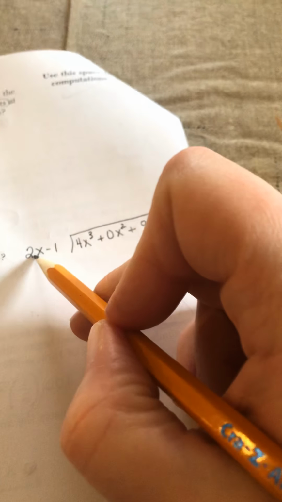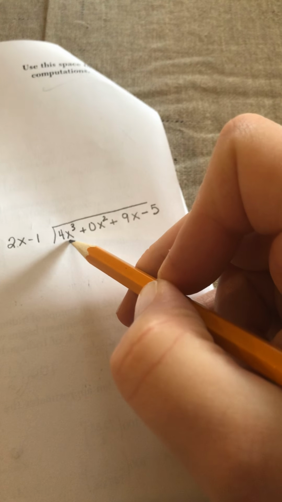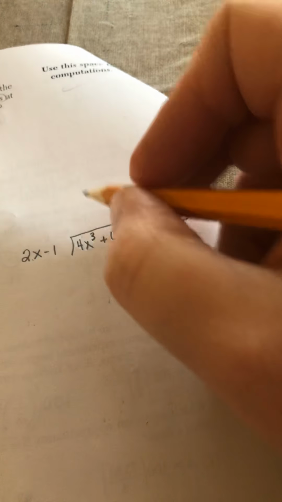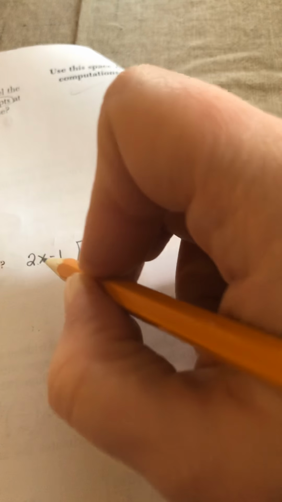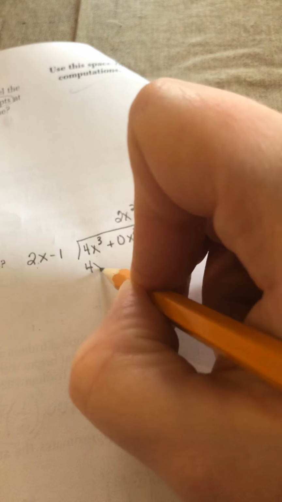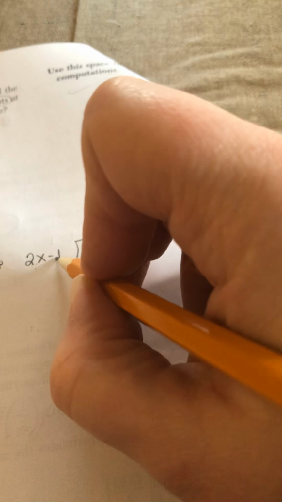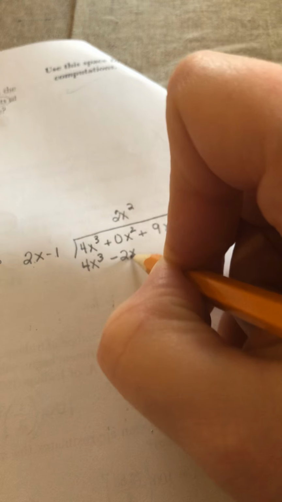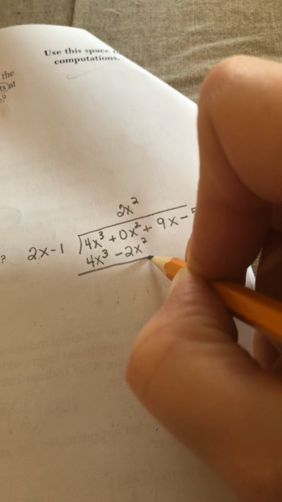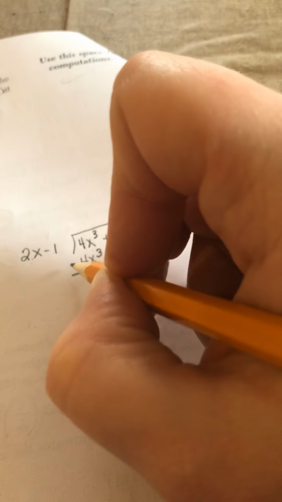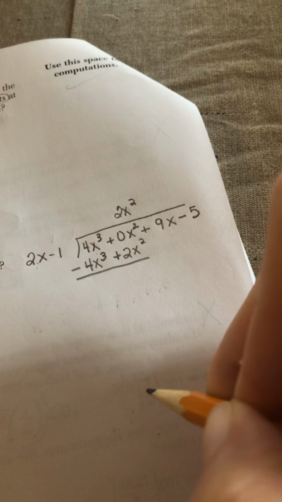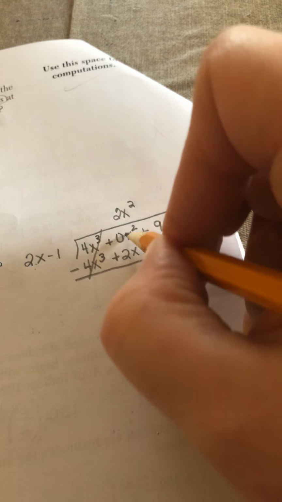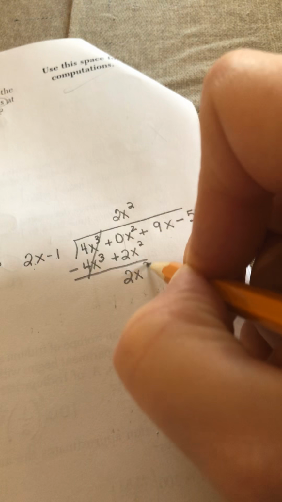So first thing, 2x times what is 4x to the third? That would be 2x squared. So I'm going to take this and I'm going to multiply it. 2x squared times 2x is 4x to the third. And 2x squared times -1 is -2x squared. Remember, before we actually do this, we are subtracting these. So I have to subtract that. And when I subtract a negative, it turns to be positive. Those go away. Combine them, we got 2x squared.